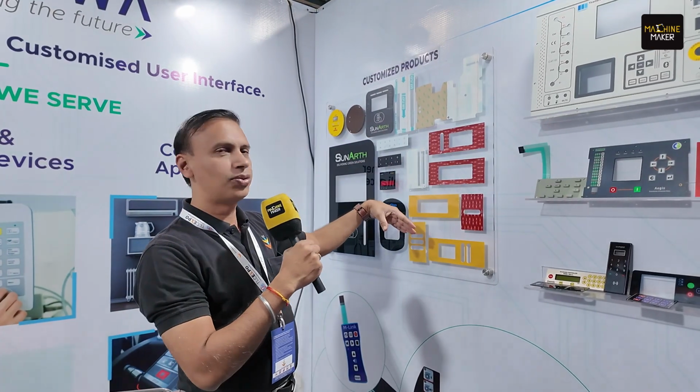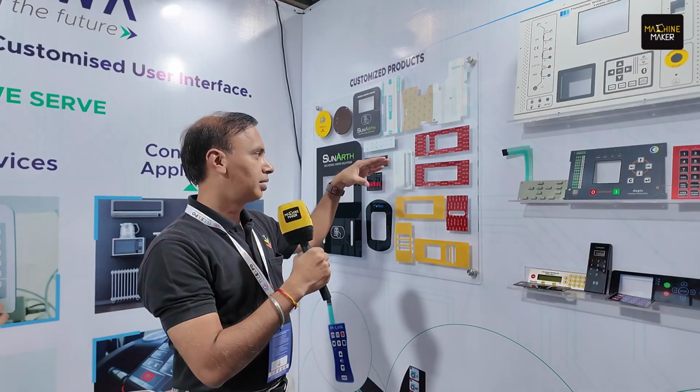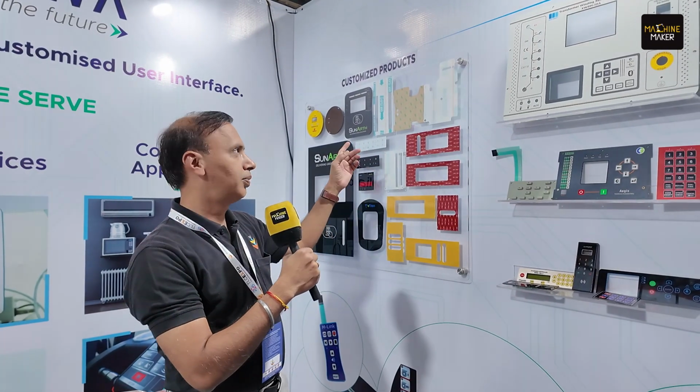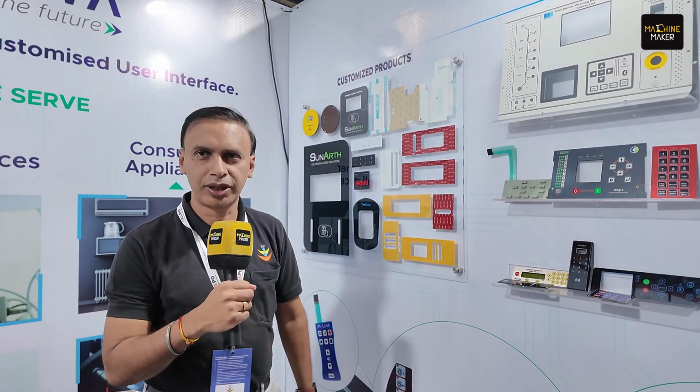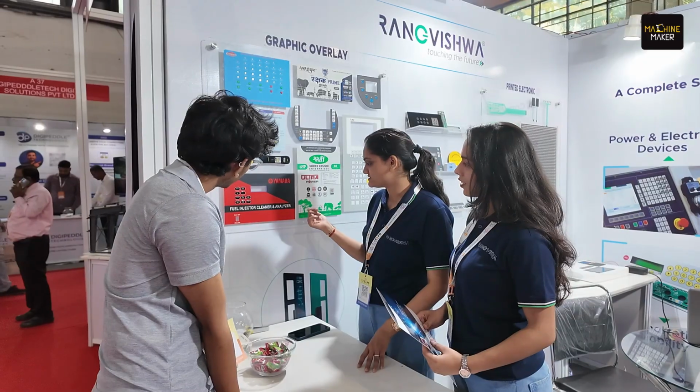This is a cutting solution. This is the insulation part. This is the 3M VHB part. We can cut as per the customer's drawing requirement and as per specification.